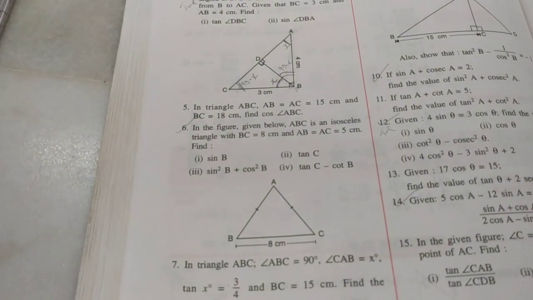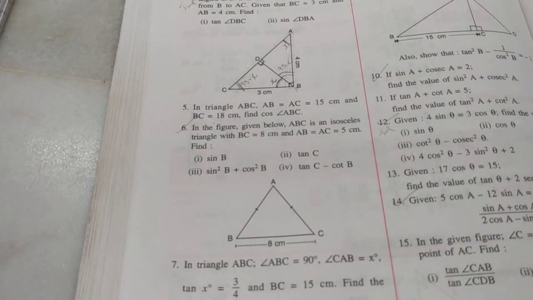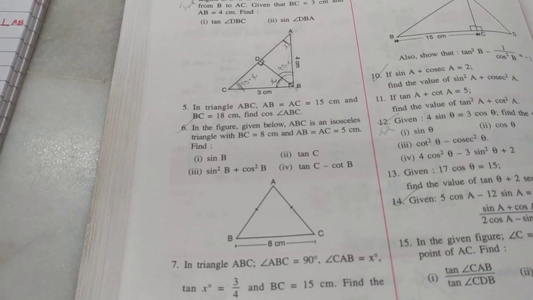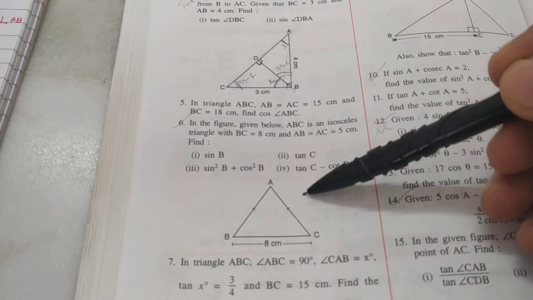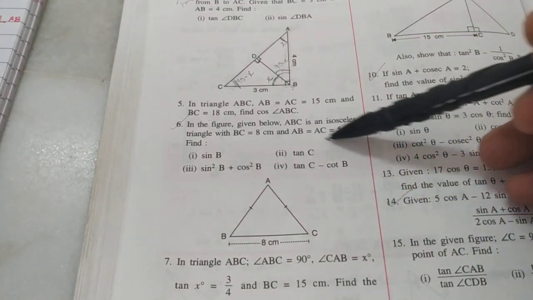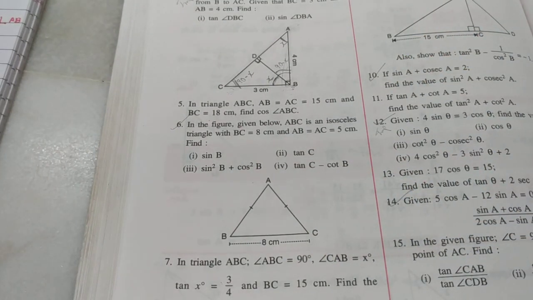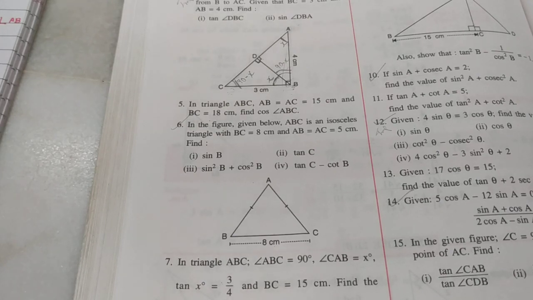Next, the sixth sum. In the figure given below, it's an isosceles triangle. Okay, that means AB is equal to AC, and their values are given. This is 5 and this is 5 and this is 8, and we have to find these trigonometrical ratios and expressions. But we can find trigonometrical ratios only in right angle triangles, and I don't see any 90 degrees here. So what would you do in such a case?